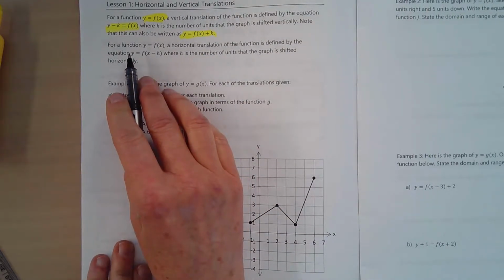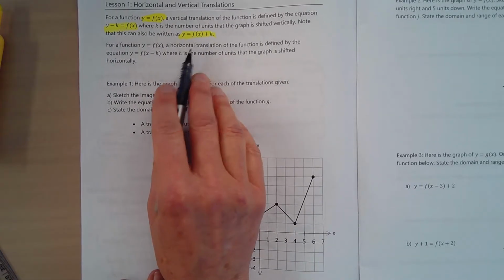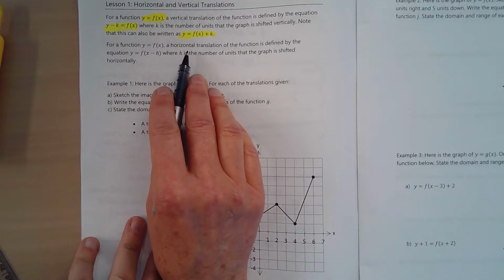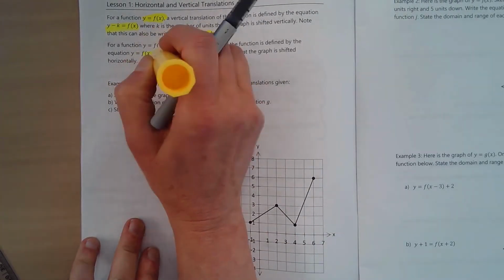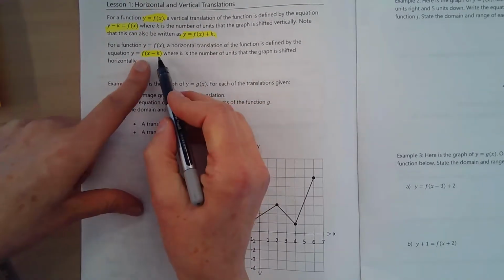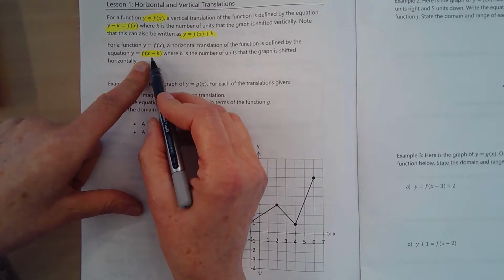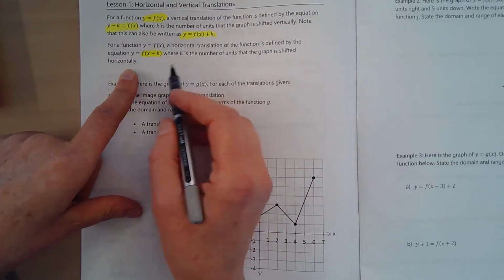So what does a horizontal translation look like? Because that was vertical. A k value is telling you the graph is going to be either shifted up or shifted down. A horizontal translation is defined by a number attached with the x, inside brackets with the x, like actually inside the function. That tells you how many units to move the graph either left or right.